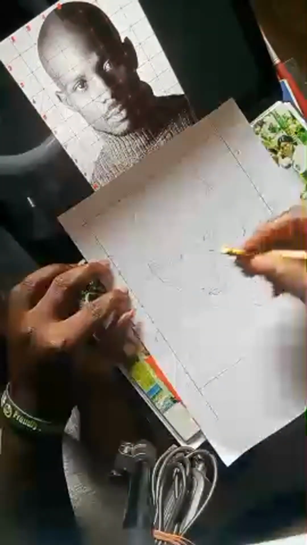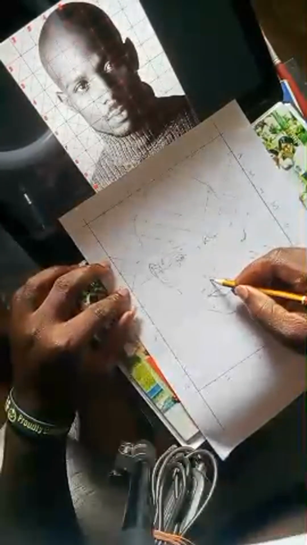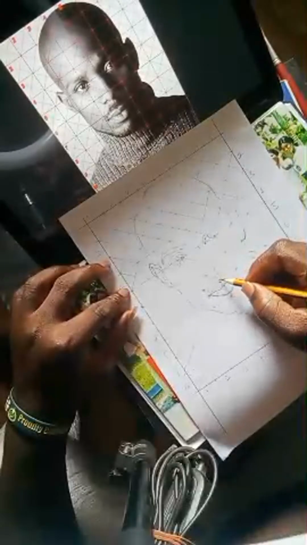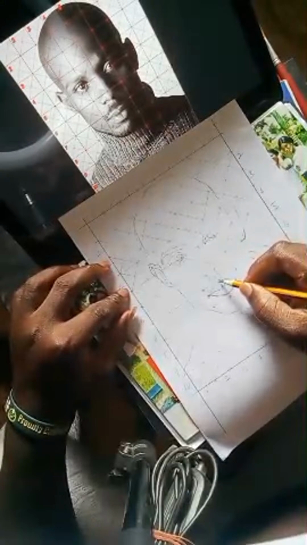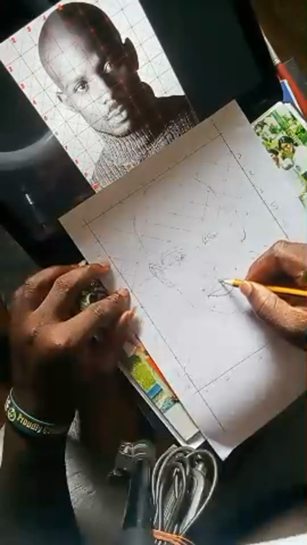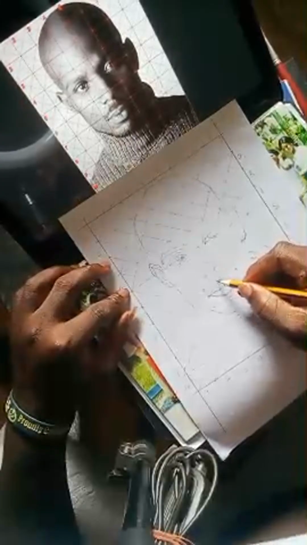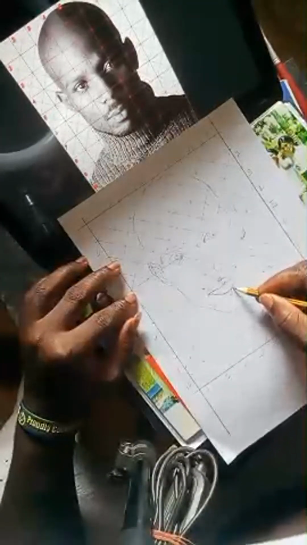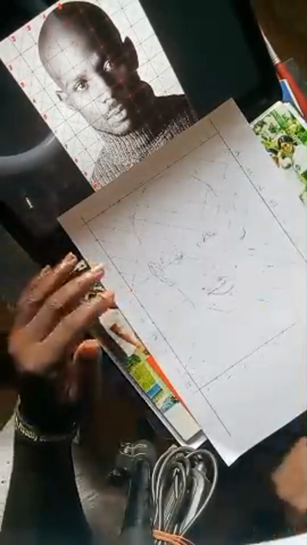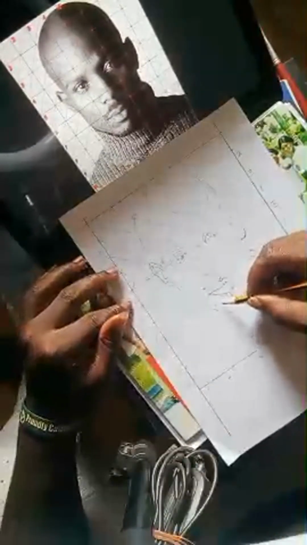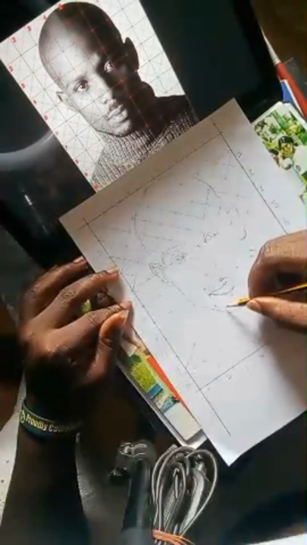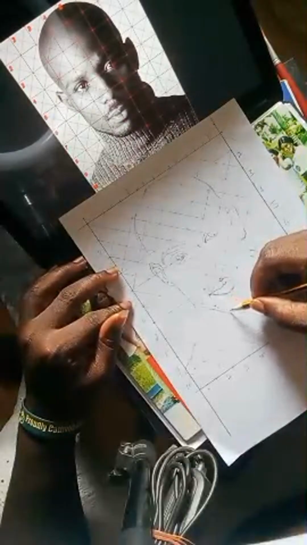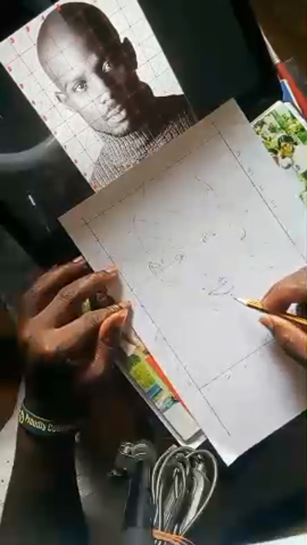So I'm just going to do something light, following the movement and the direction of the hair. Let's see what we have here. Then we come down. Do not panic. You might look as if you don't really get what you're looking for. Do not panic, just trust the process. Once you trust the process, it will not disappoint you.